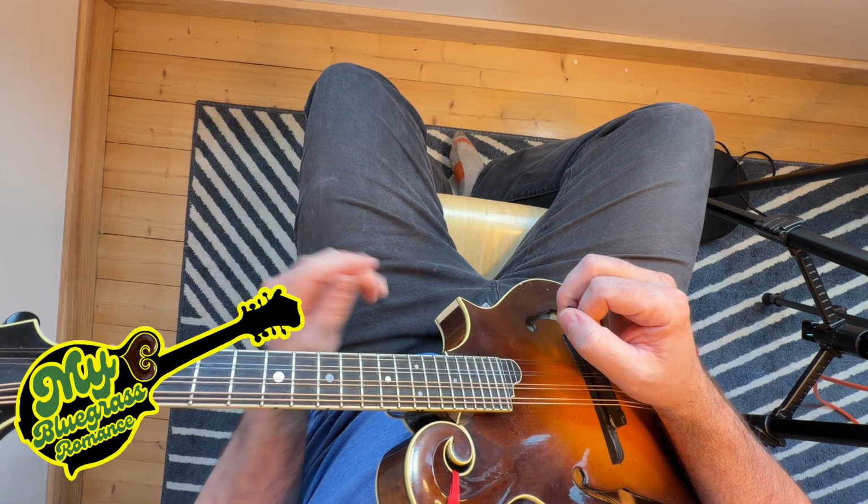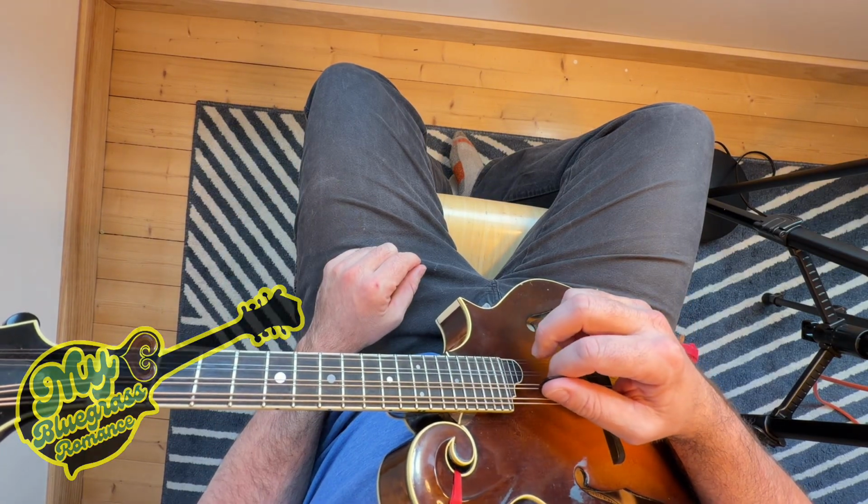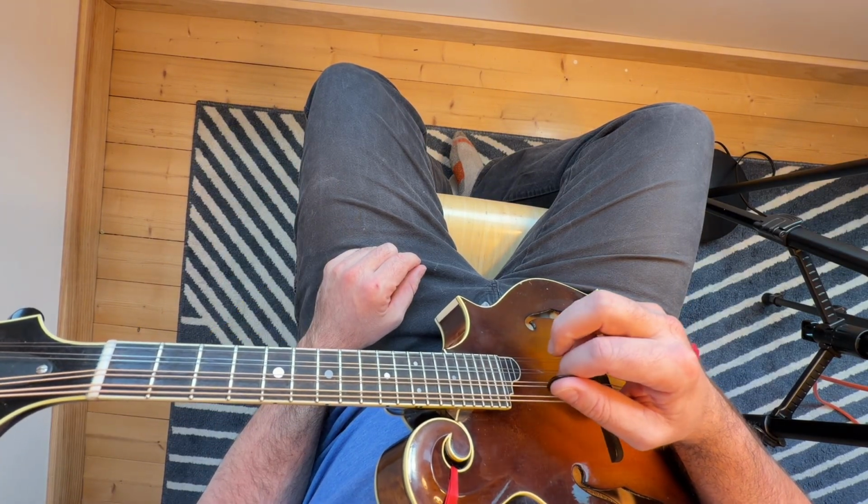It's going to be lesson 4 in sight reading, where we look at similar ideas on these low 2 strings, the G and the D.